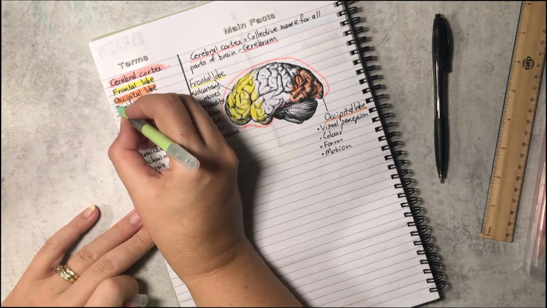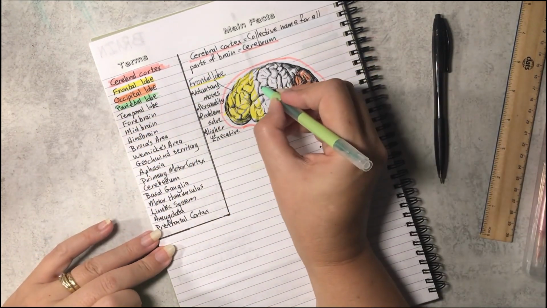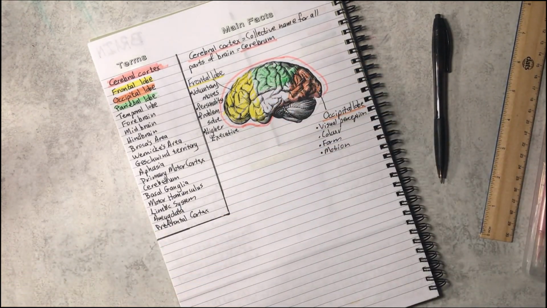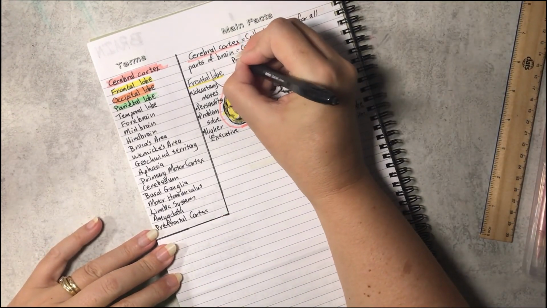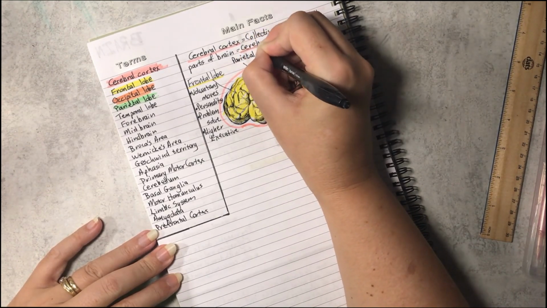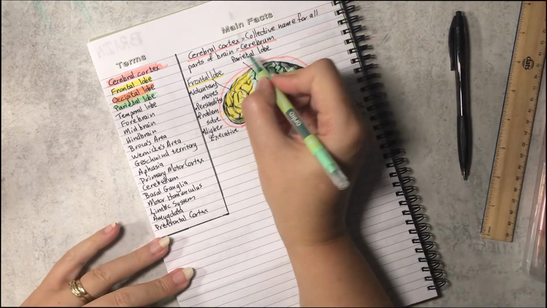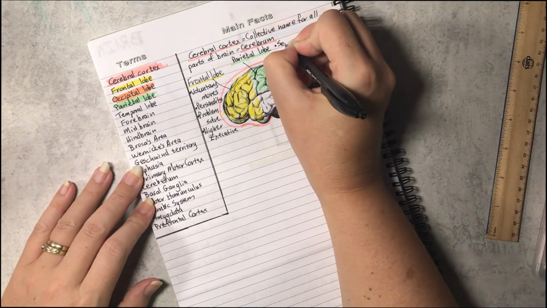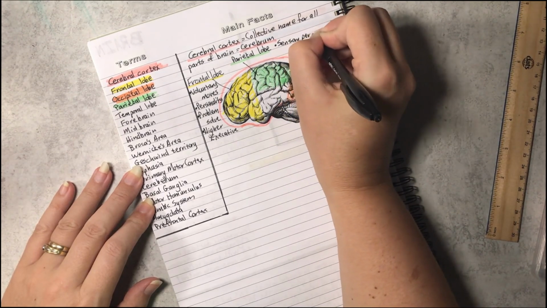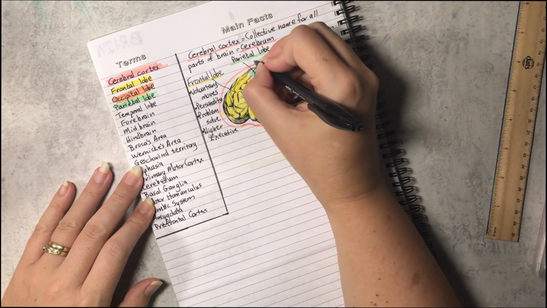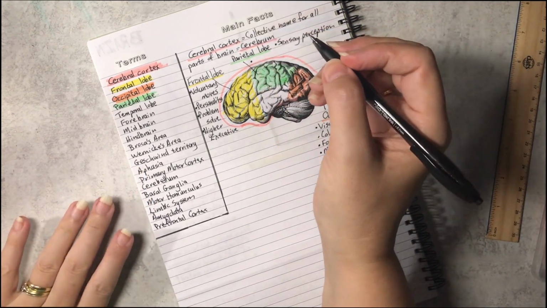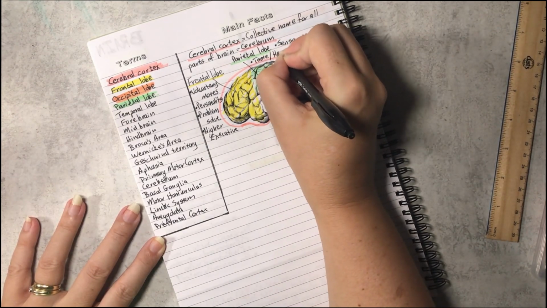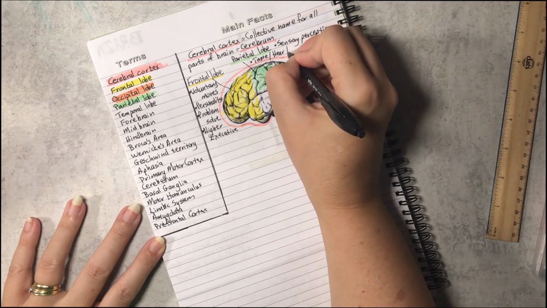Next up, we will have a look at the parietal lobe. This time, you'll color in that top section, and focus on the functions for that. So we know the parietal lobe is very much in charge of many of your sensory perceptions. So that can be a reminder to you that it's all of your senses, so tasting, hearing, touch.